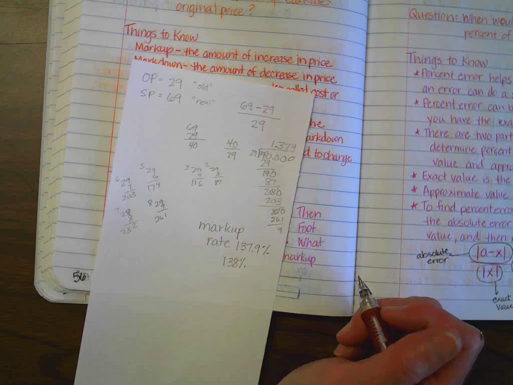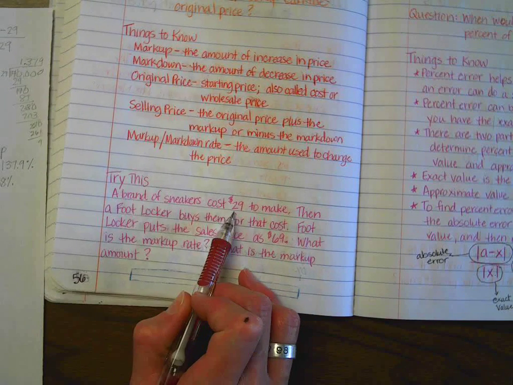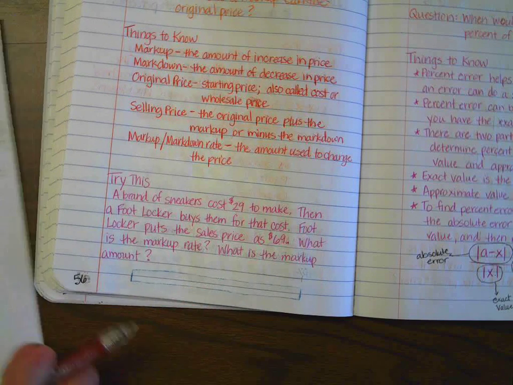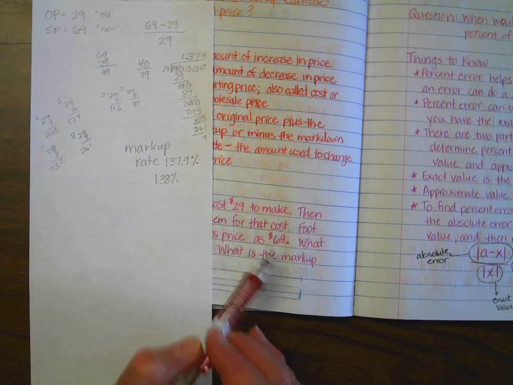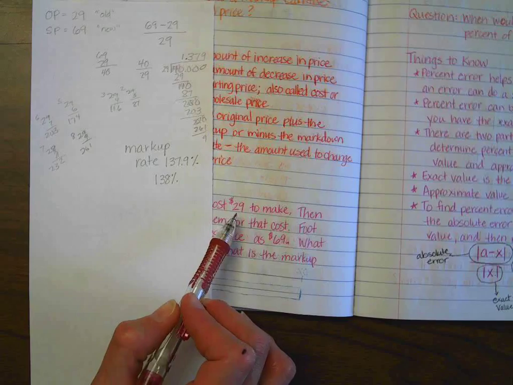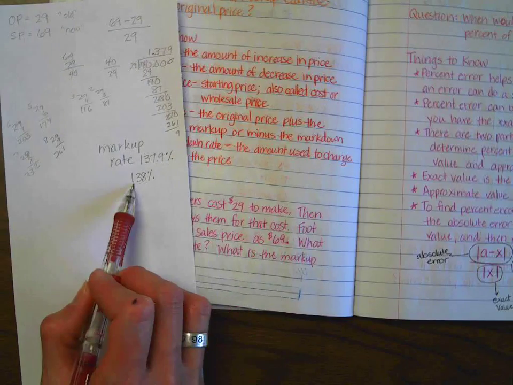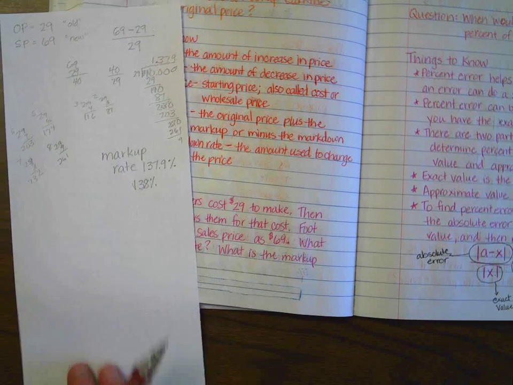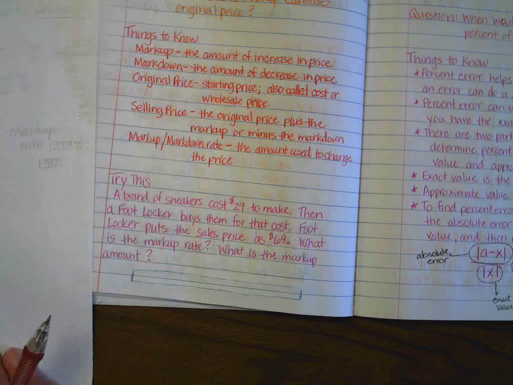That's a huge markup rate, which makes sense because you're basically taking the cost of the shoes and you're more than doubling it. Because if you just doubled it, then it would be 100%, right? But we went over doubling it because doubling 29 gives you 58, and we're at 69. So we are actually a full 100 and then some. So that's why it's 138% markup rate.